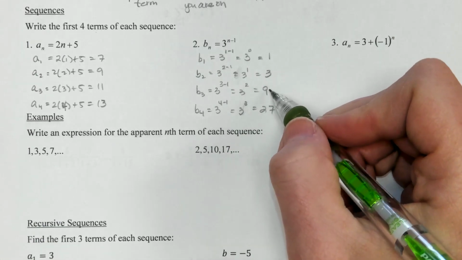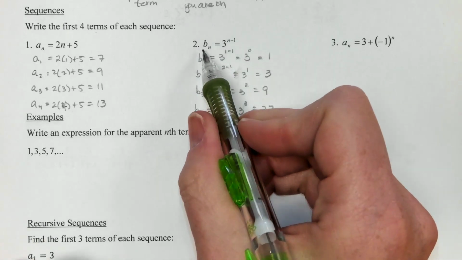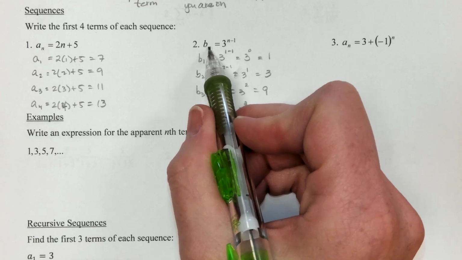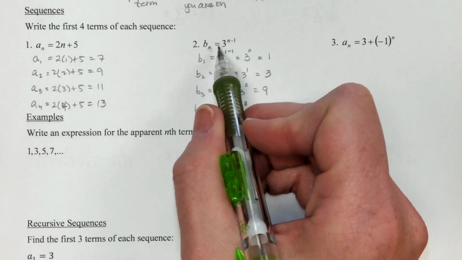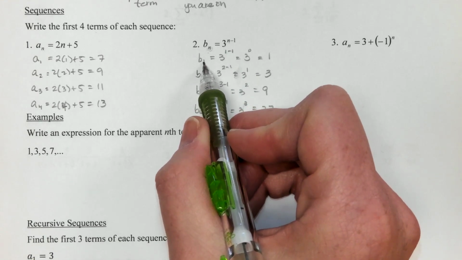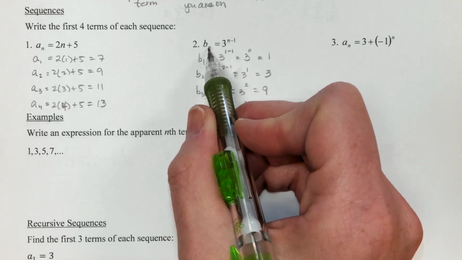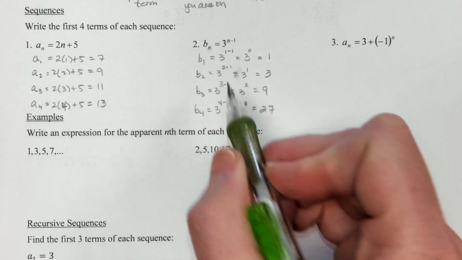So this pattern had us multiplying by 3 each time. And it doesn't really matter what letter the sequence starts off with. It could be any letter here. You're just looking at the notation and how it translates on this side. So every time you put something in for the subscript, like a b of 1, saying you're finding the first term, you're going to put a 1 there and you're going to put a 1 there.